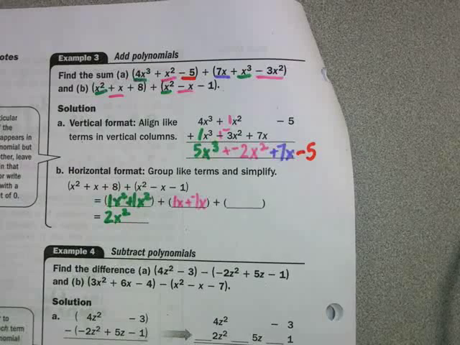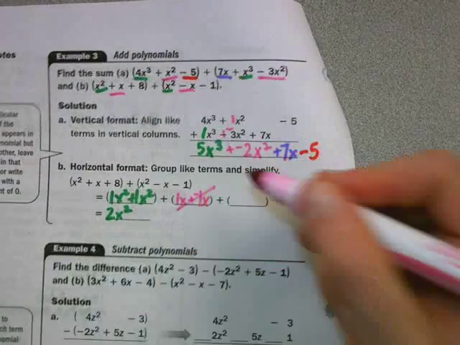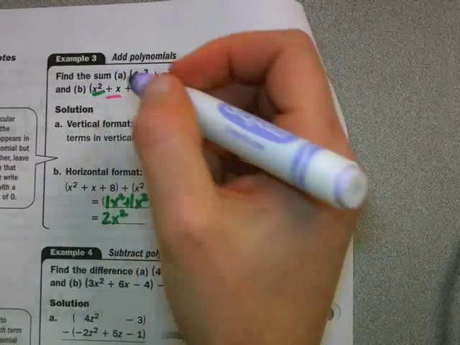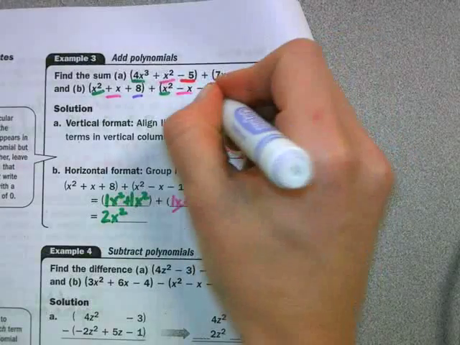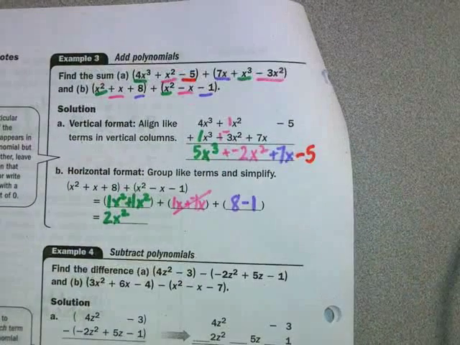Actually, you don't need to write anything at all. It's just gone. These have canceled out. The last one I have is plus 8 and minus 1. So I can write 8 minus 1, or 8 plus negative 1, which is 7. So plus 7.